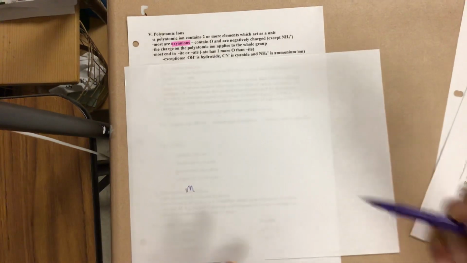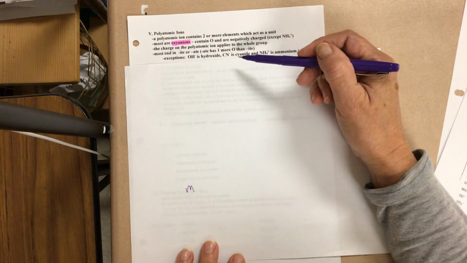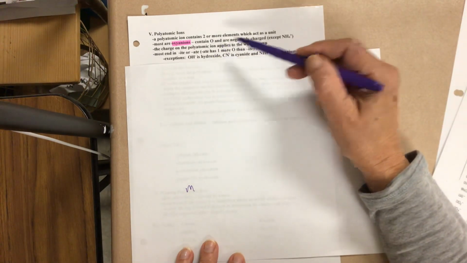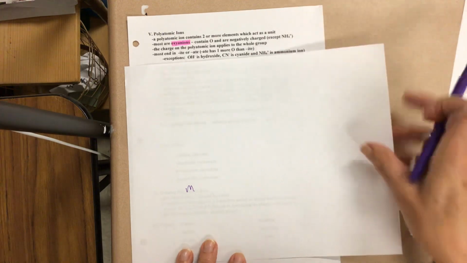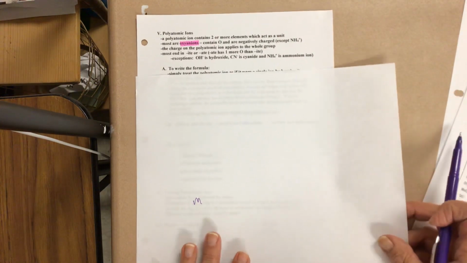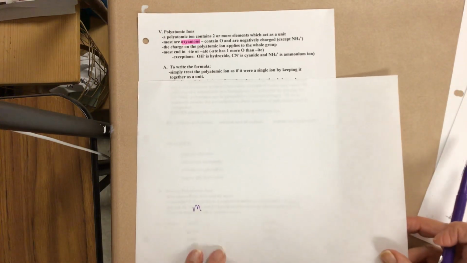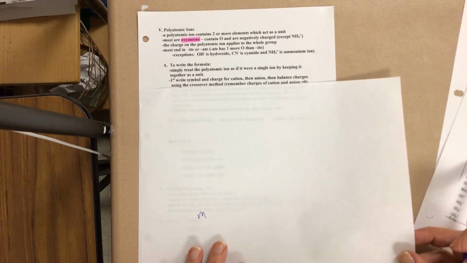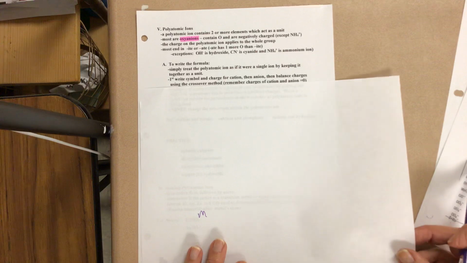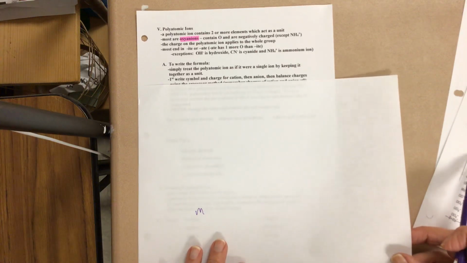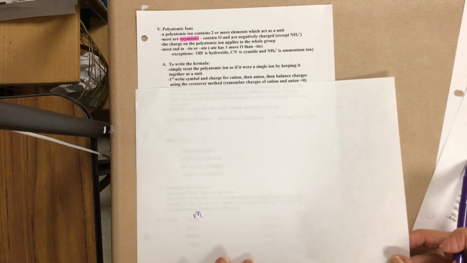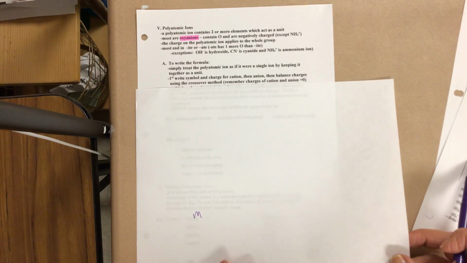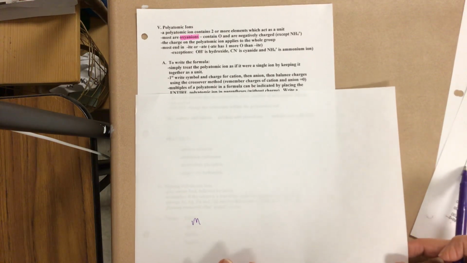Even though these first two end in "ide," you don't find an element on the front of your table called hydroxide or cyanide. To write the formula, simply treat the polyatomic ion as if it were a single ion by keeping it together as a unit. First, write the symbol and charge for your cation and then your anion, and then balance your charges using the crossover or crisscross method. Remember, the charges of your cation and anion have to equal 0.